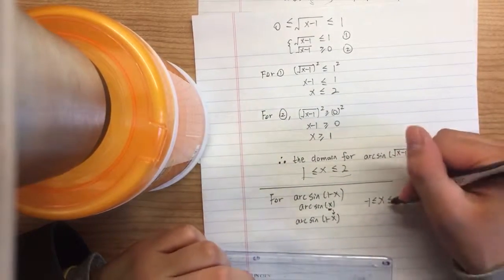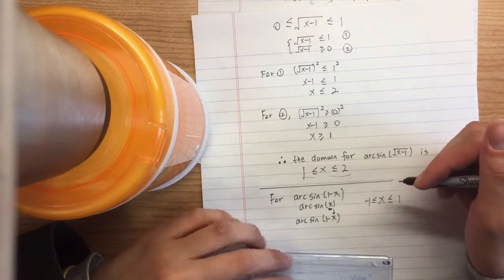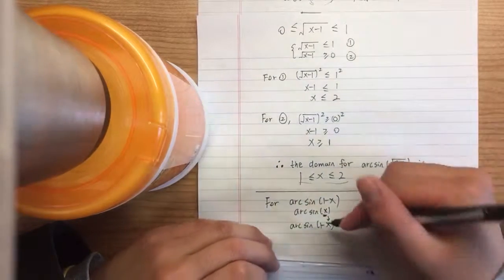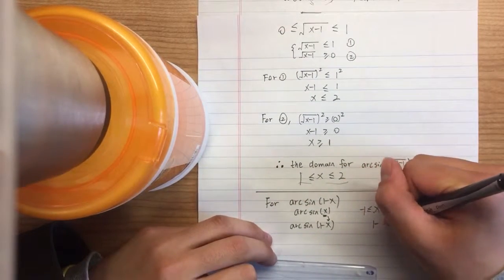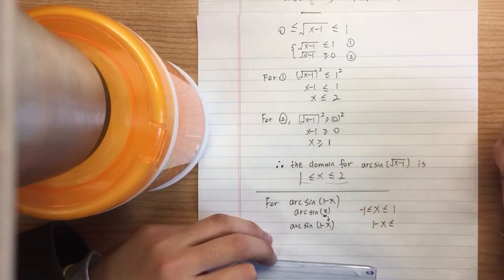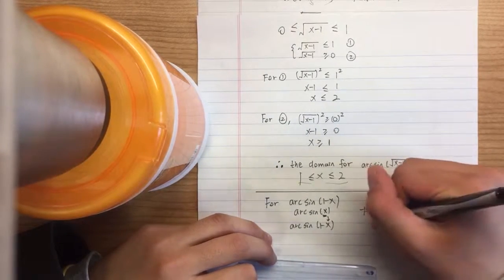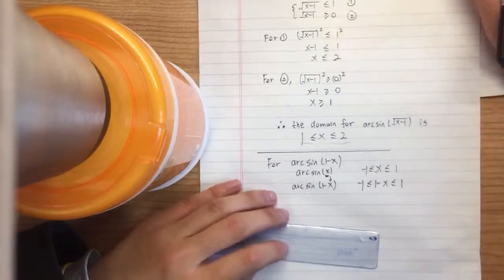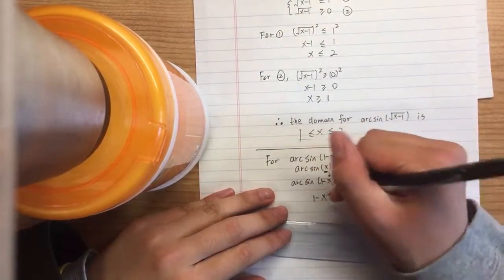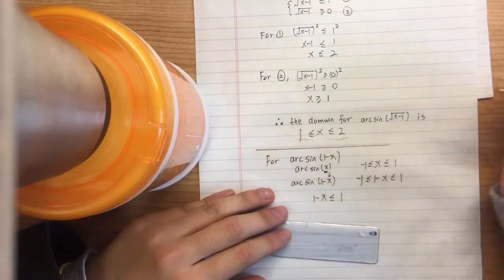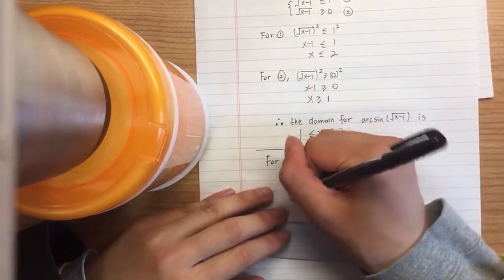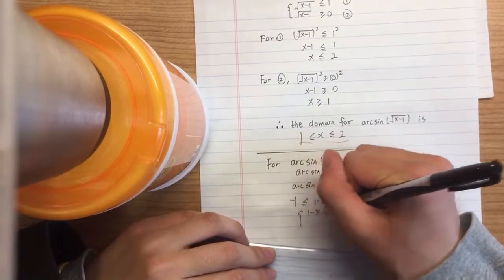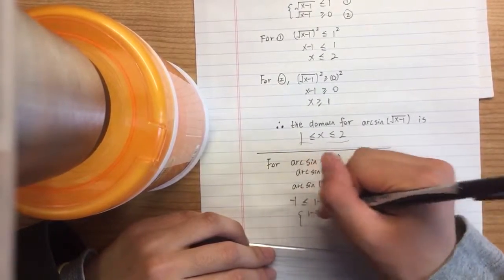Since x is smaller than and equals to 1 and bigger than and equals to minus 1, 1 minus x should also be smaller than and equals to 1 and bigger than and equals to minus 1. So 1 minus x is smaller than and equals to 1 and bigger than and equals to minus 1. So let's solve this inequality here.